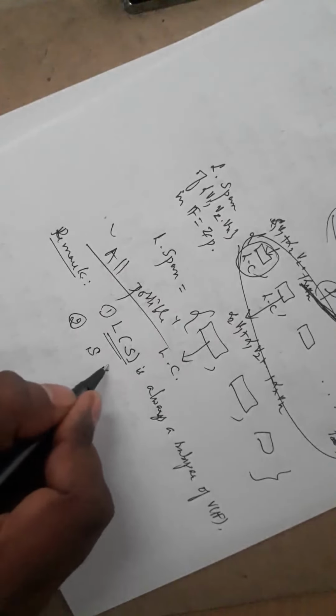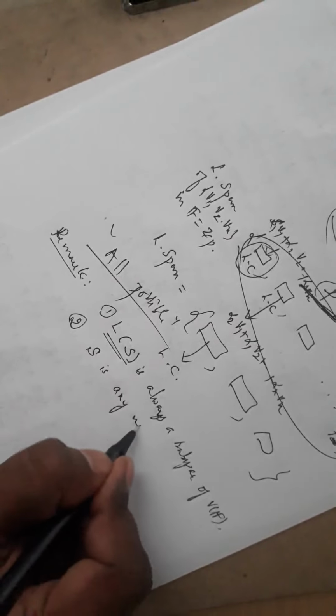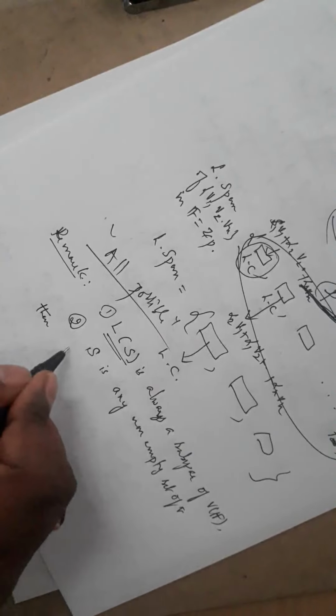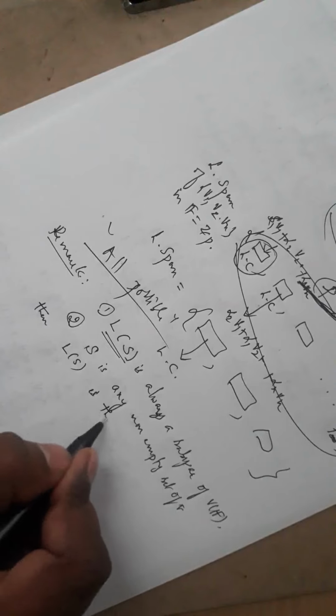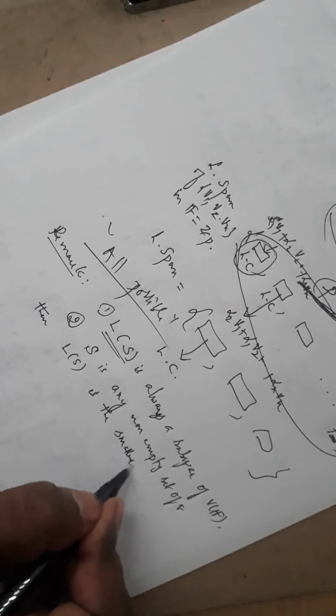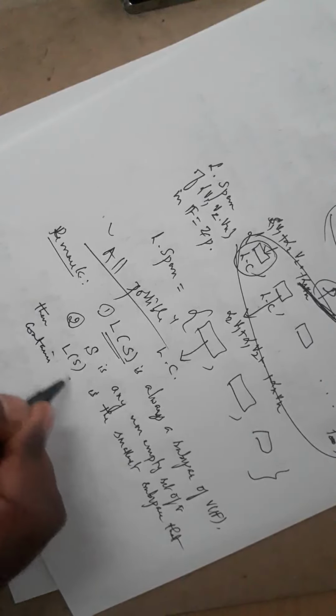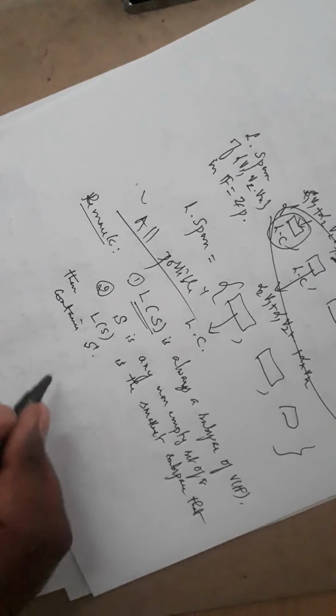Second remark. If S is any non-empty set, then L of S is the smallest subspace that contains S. What does this mean?